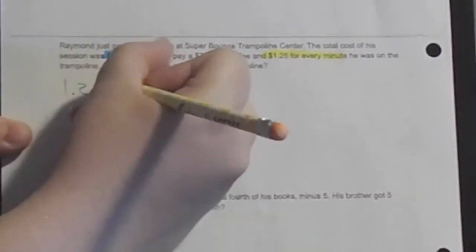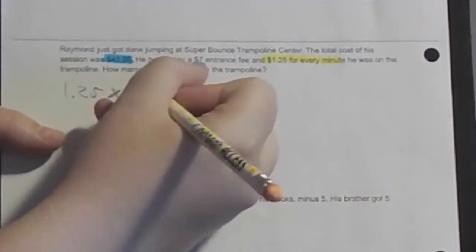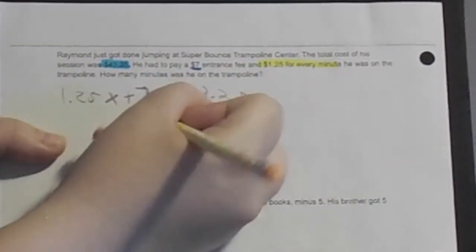$1.25 per minute. We don't know how many minutes there are, so we're just going to write x, because it's 1.25 times however many minutes. Then I need to add the $7 it costs him just to get in to the place. And finally, in total, when he was done, he paid $43.25. So I'm going to solve for x by subtracting the 7.